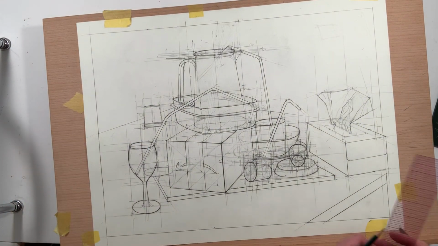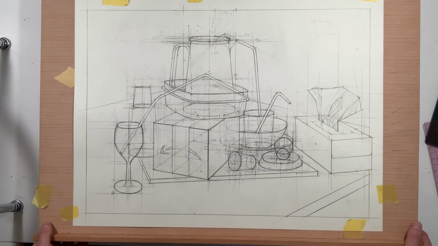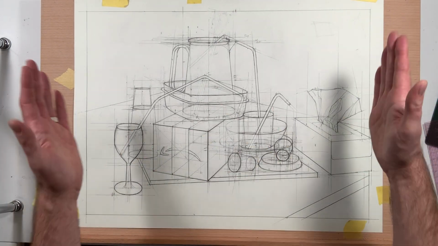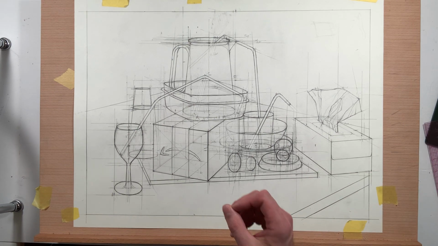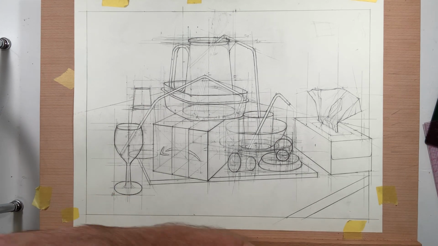Okay, so basically that's it. Once you finish this, document this outside on a nice sunny day, preferably during the middle of the day when the sun is above you, and make sure the sun is in front of you, not behind you, so it doesn't cast a shadow. And I'll see you later.